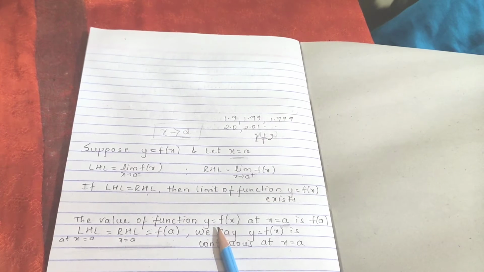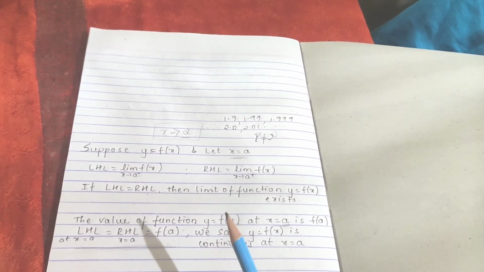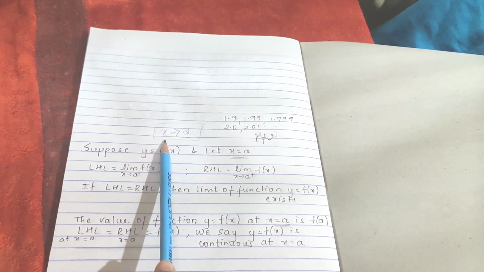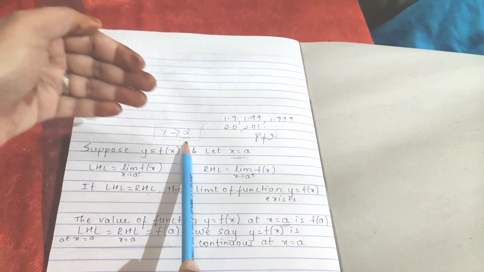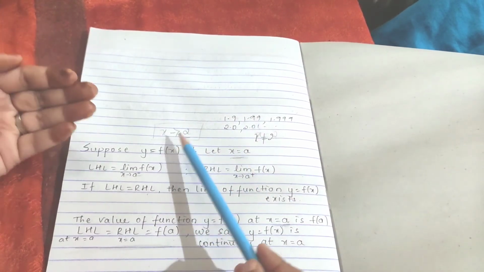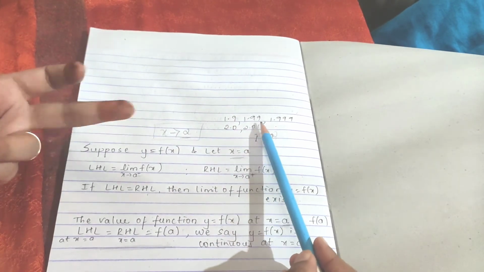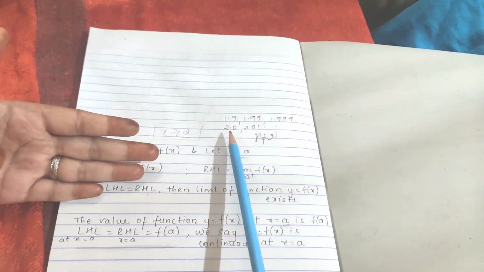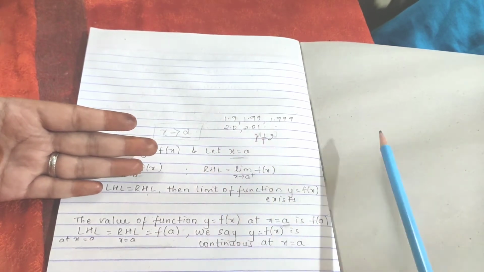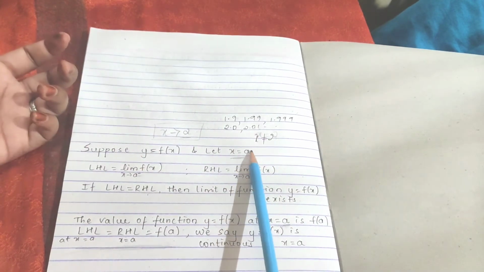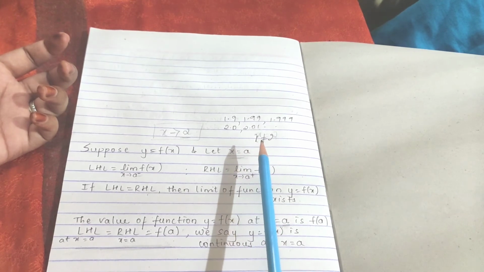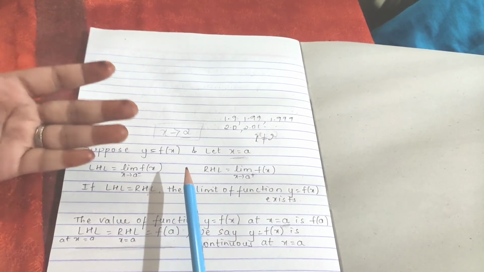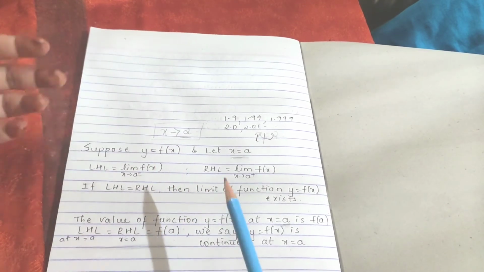Now, x tends to means it is tending either to the left hand side or right hand side, but not exactly equal to that point. Suppose I have taken x tends to 2. If I am taking LHL, it will be less than 2, that is 1.9, 1.99, whatever. If it is more than 2, you can take 2.01, 2.02, in such a way, but it will not be exactly equal to 2. That is what tending towards means, which you apply in limits.